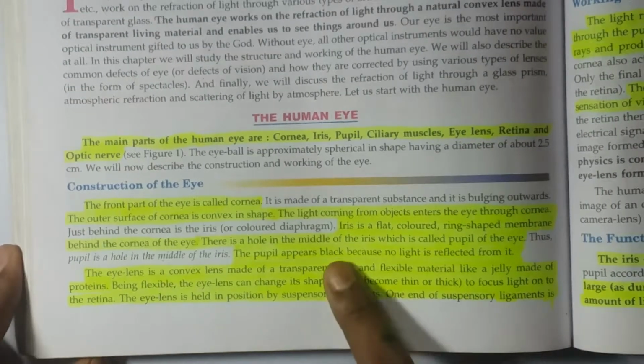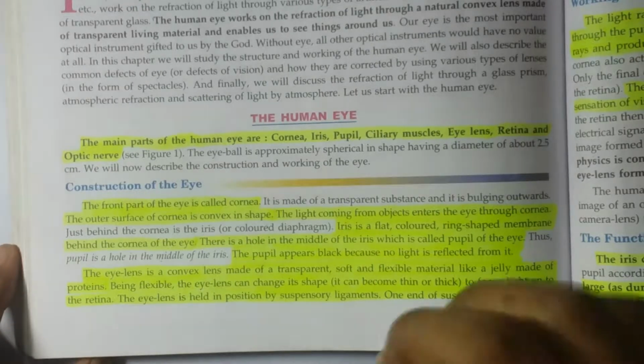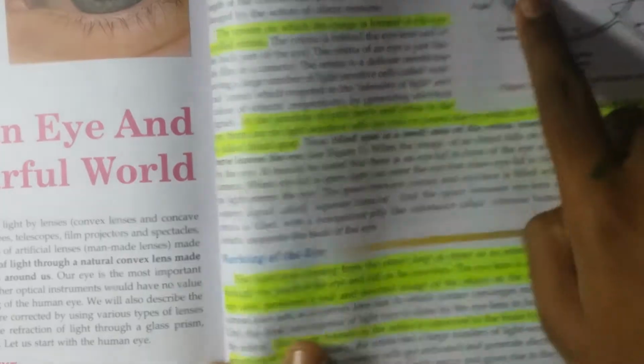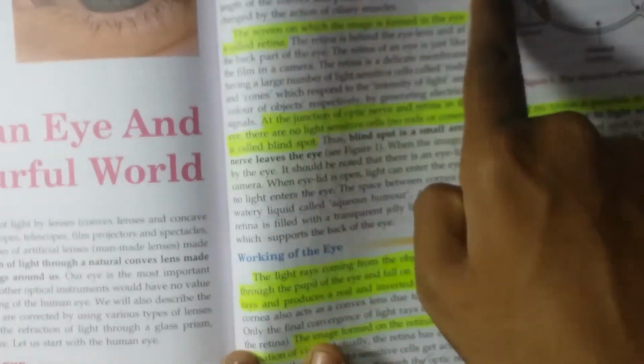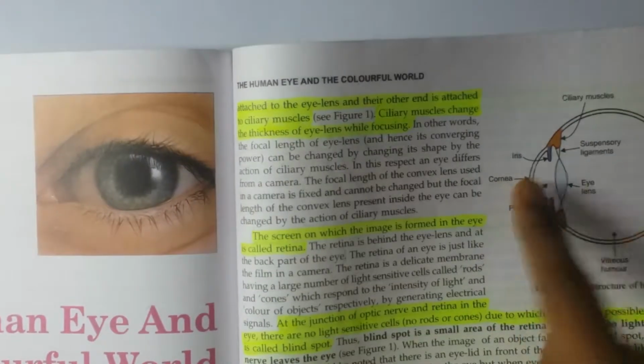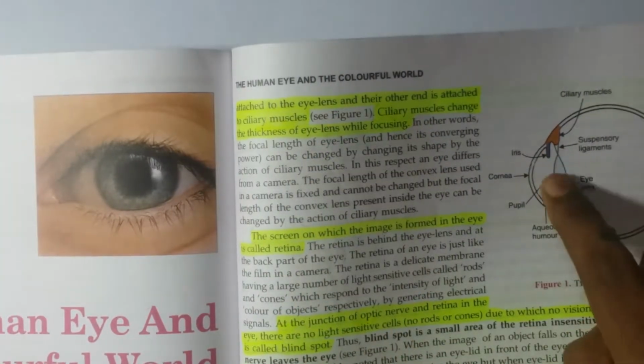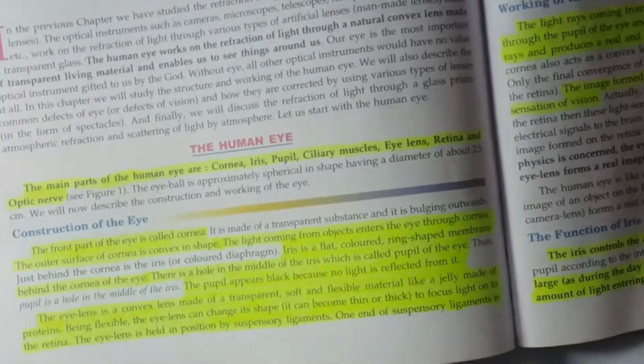The pupil appears to be black because no light is reflected from it. The light entering from the cornea hits the pupil, but it is not reflected back, so it appears to be black in the middle of the two iris.